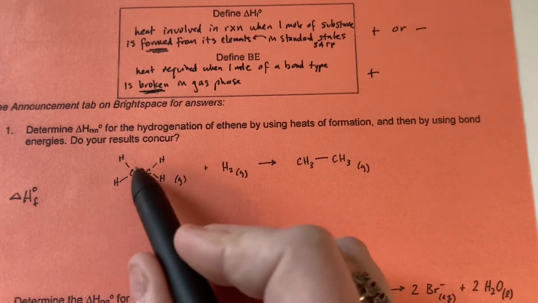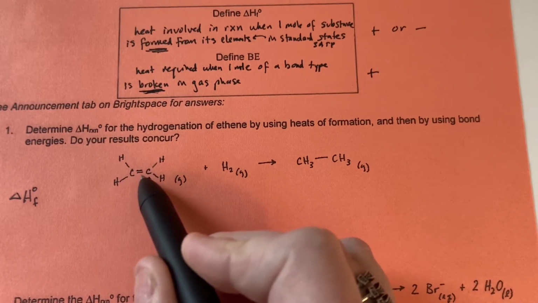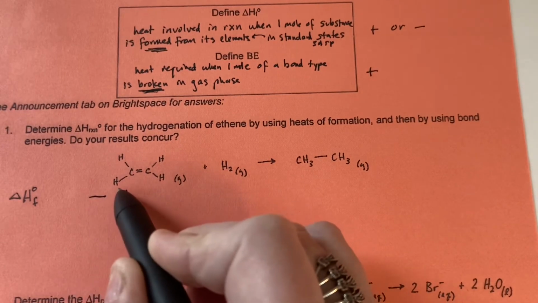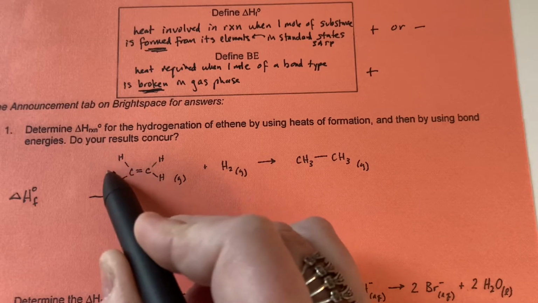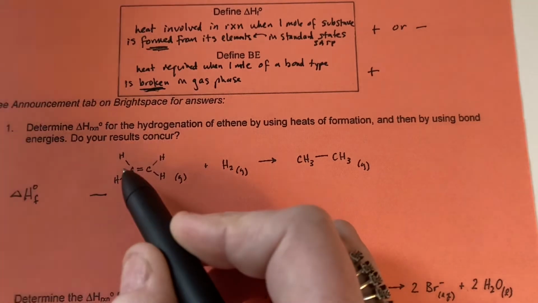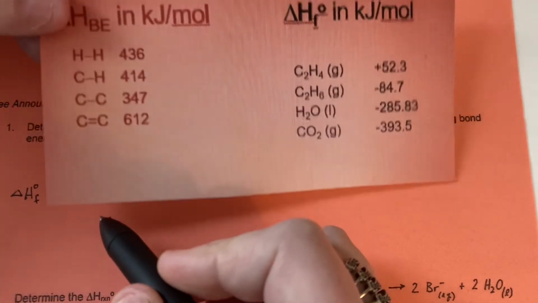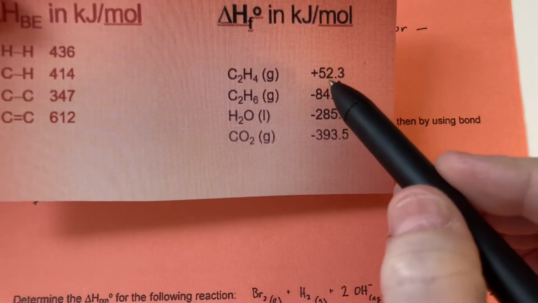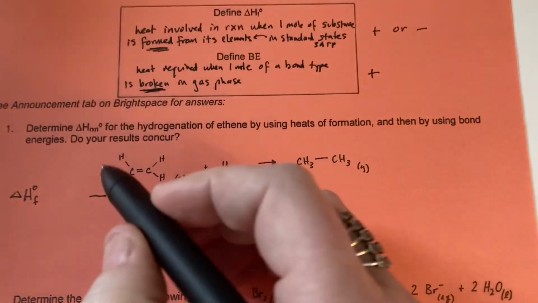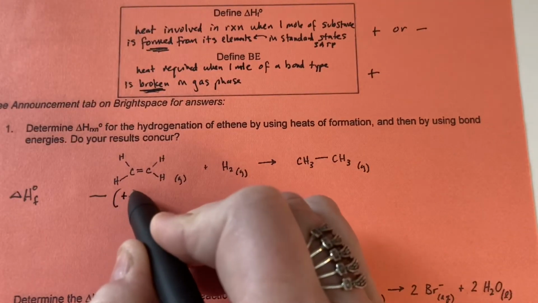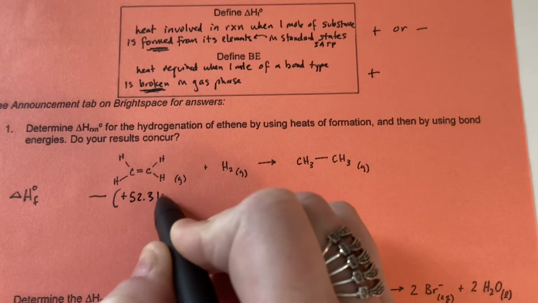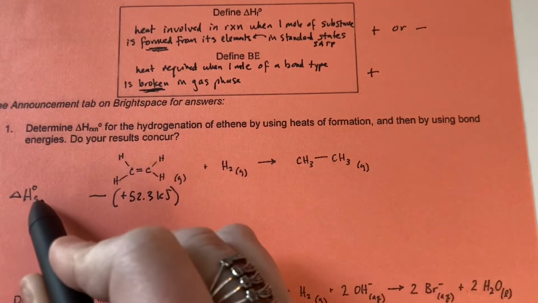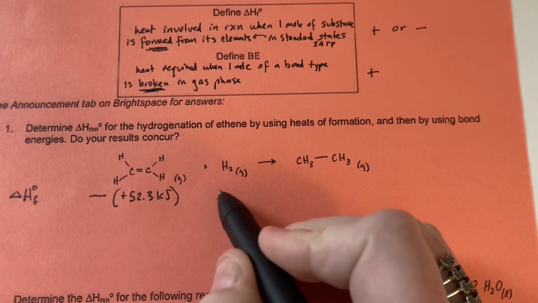Okay, so this is a reactant, and the reactant is going to unform. So I'm going to unform whatever my data is for 1 mole of this C2H4. So let's see. I'm looking at this data, C2H4. So that's a positive 52.3 kilojoules. I'm going to unform this, and then that's in its elemental state. So the delta H of formation for that is 0.